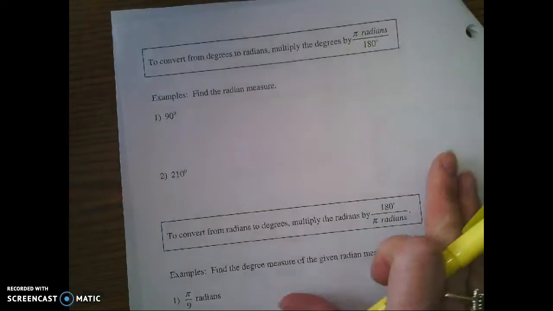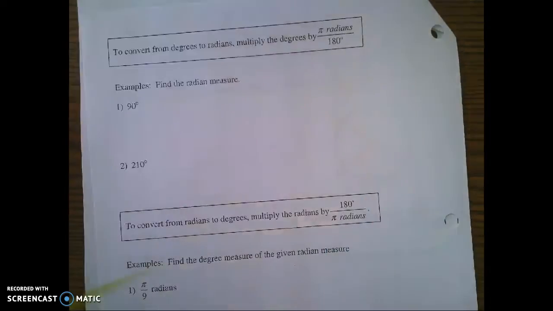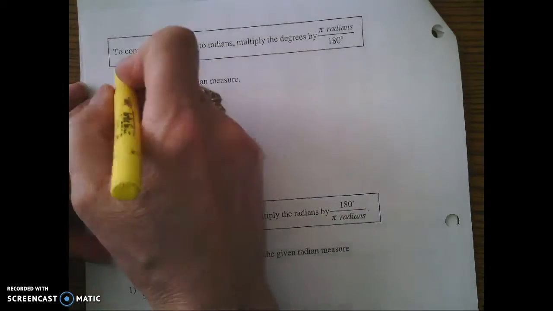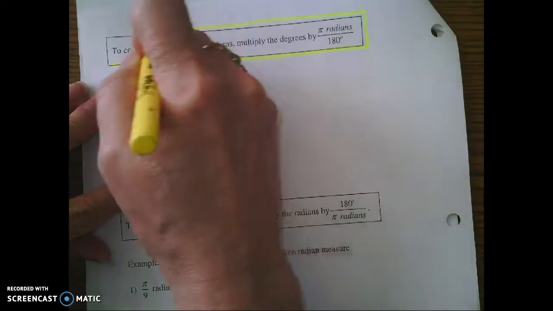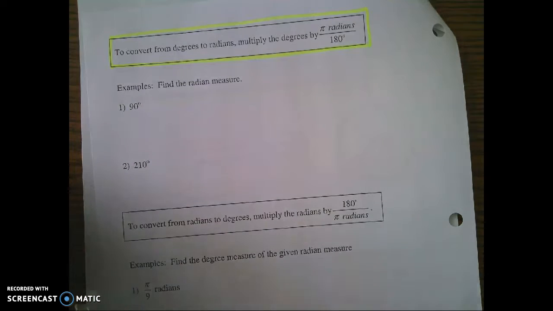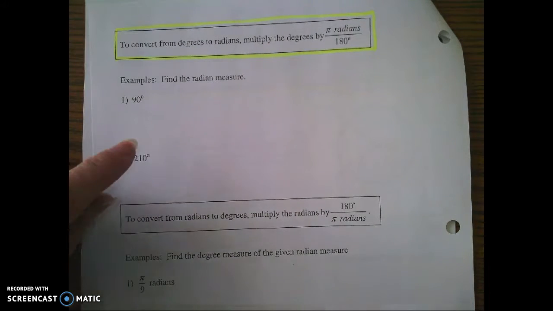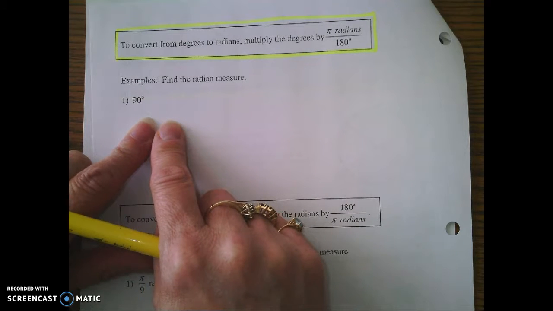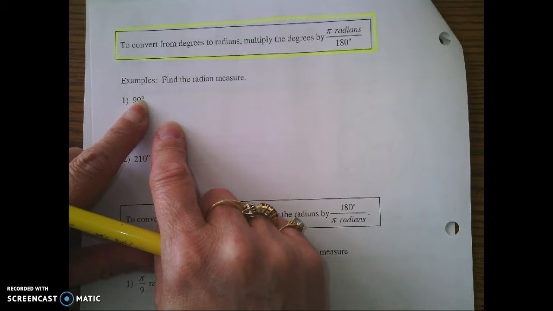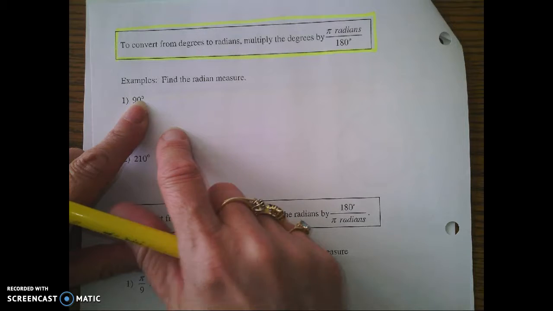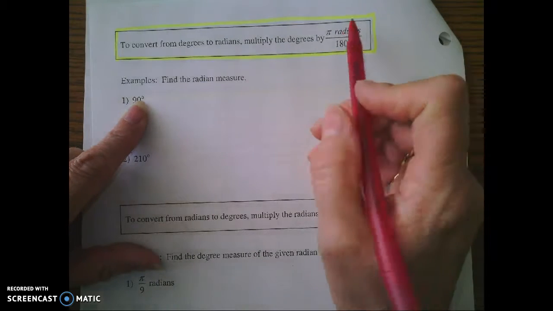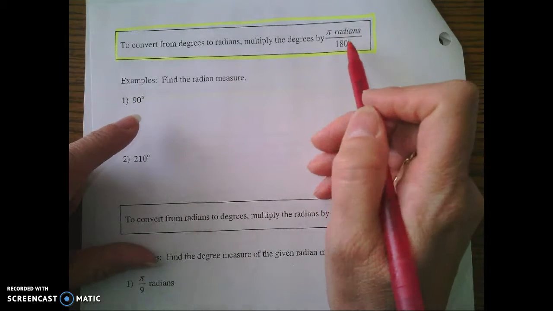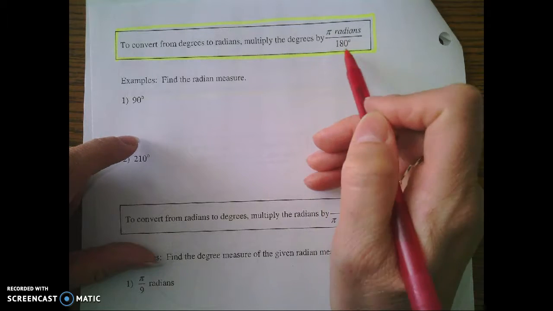If you wanted to convert from degrees to radians, just like we did any conversions back in the volume unit, you take the units you're in and you are going to multiply that by a fraction such that those units are in the denominator. So all you kind of need to know is pi goes with the word radian and 180 degrees.